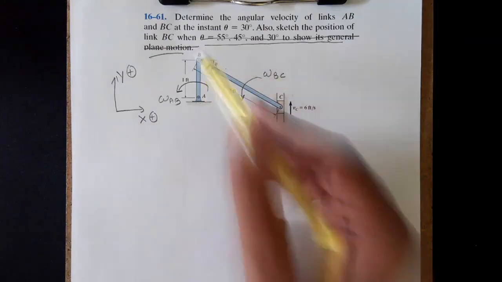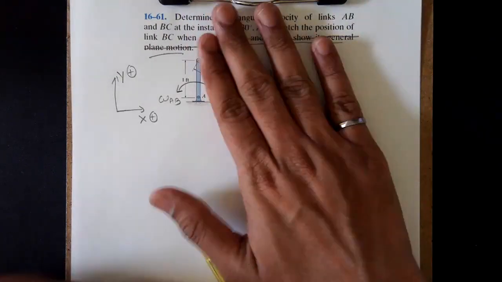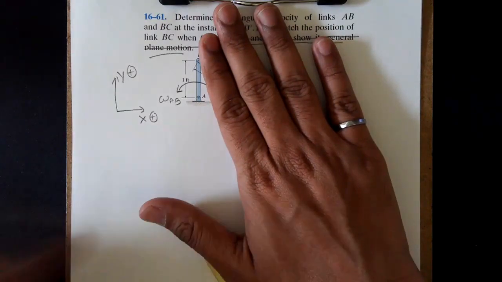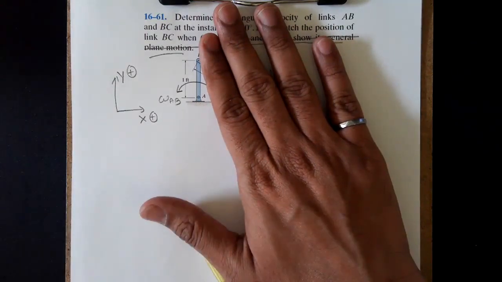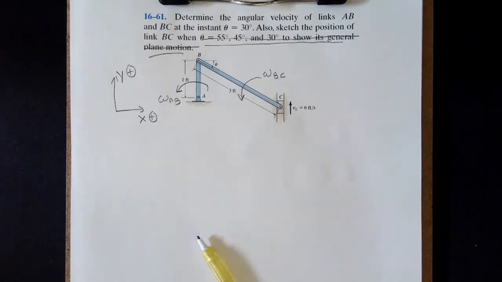So the first approach is we forget about everything on the right of point B and just consider only link AB. So AB is in pure rotation, and using that information we can calculate the velocity of B with the cross product. So velocity of B with respect to A is omega AB cross RB relative to A, because A is the center of rotation. So this is one approach using that information that we have studied before.